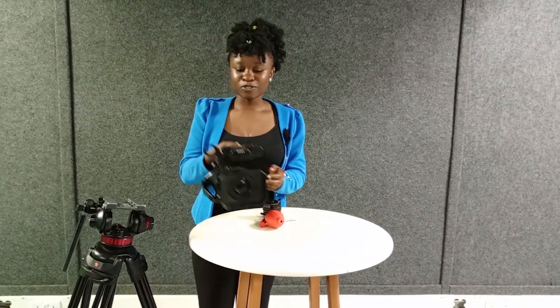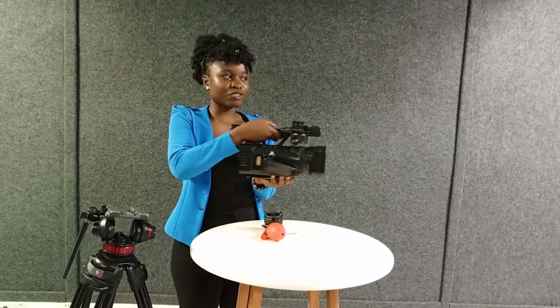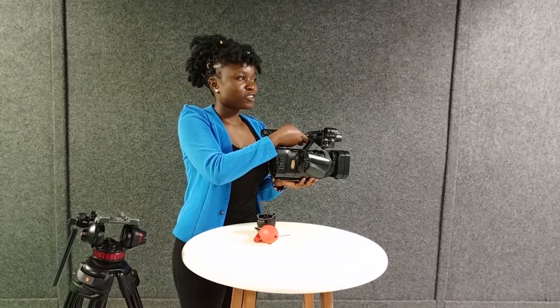There are different types of movement. There's tilting, and then there's panning. You use panning when you want to pan from left to right, maybe you want to follow your image from left to right. Then tilting is when you move your camera up and down, maybe you want to show us your subject from up to down. Then you use tilting.